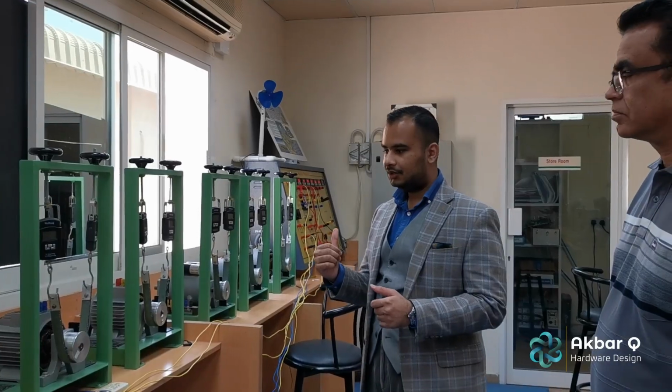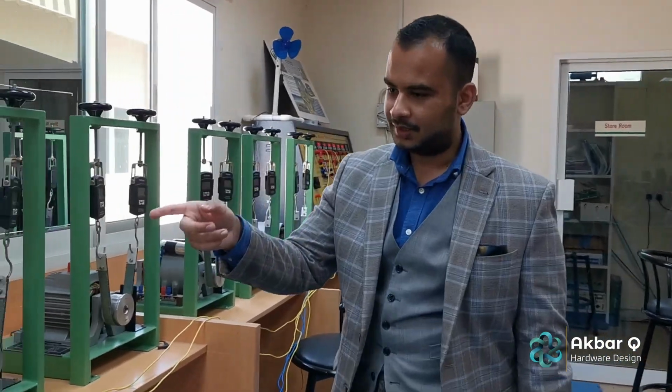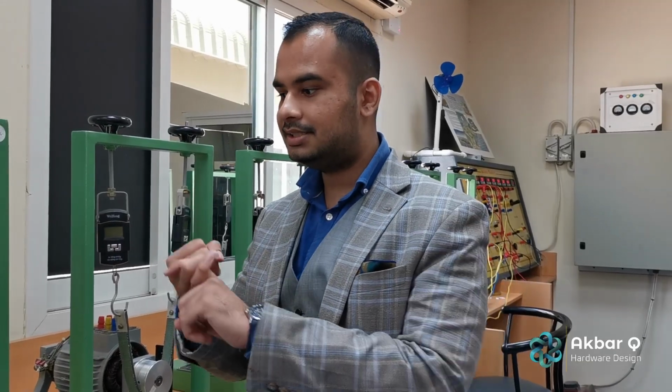We're going to do a speed variation of the prime mover. We're going to keep on increasing the speed of the prime mover. That will cause the generator to spin faster and faster. The faster the generator spins, the higher voltage it will produce. The higher voltage it produces, the more load will be applied onto the generator, because we're keeping the load as a constant resistance. Let's say the resistance is 10 ohms.